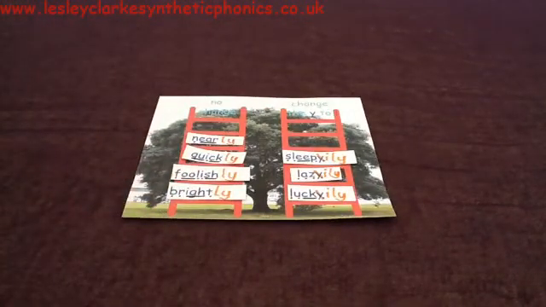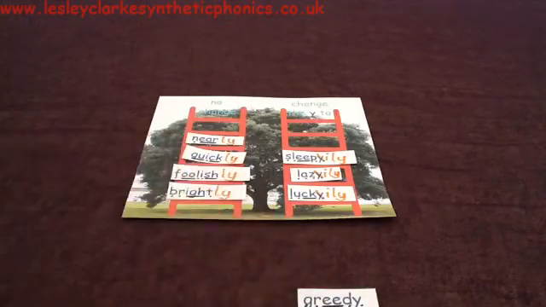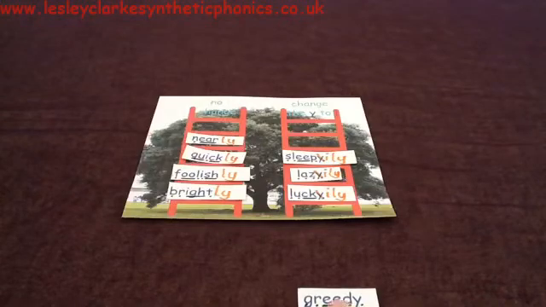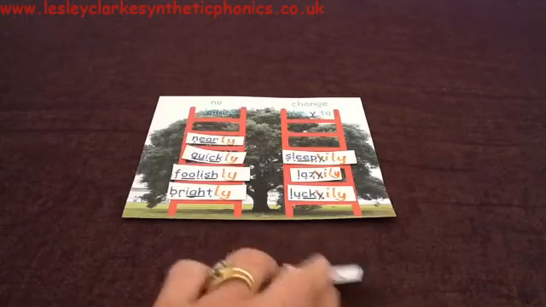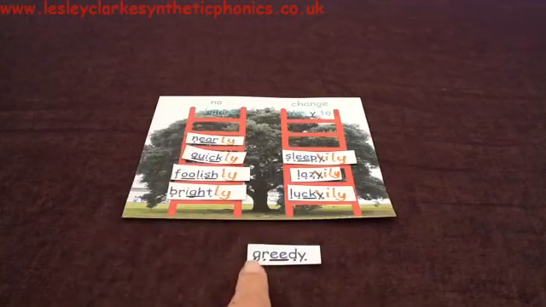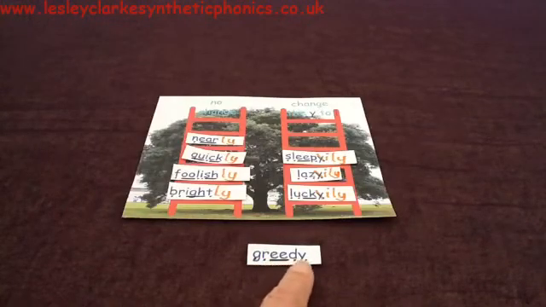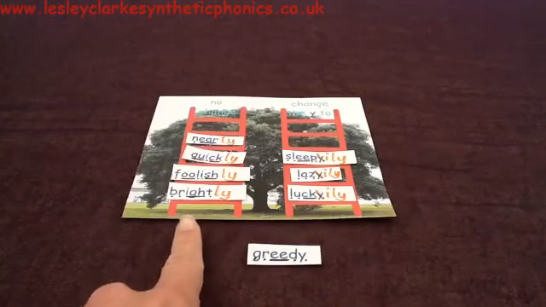Let's see who's going to get the next one. You sound it out for me. Oops, let's move that up there a bit. And with me, greedy, greedy. So point to this ladder if you think we're just going to add ly to make greedily.